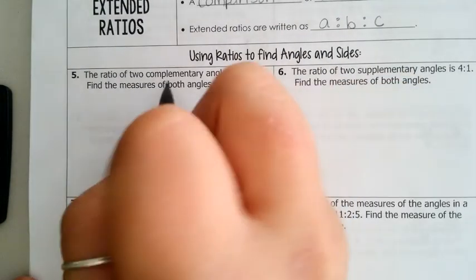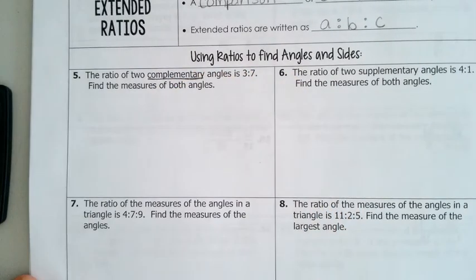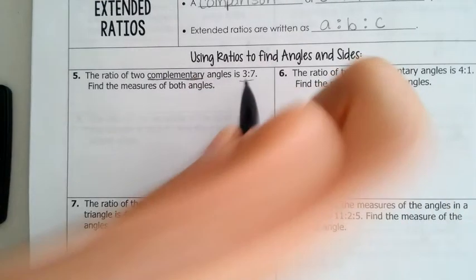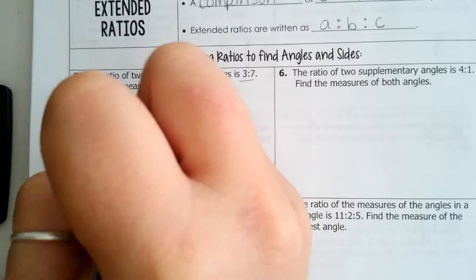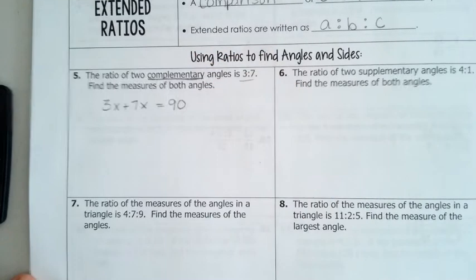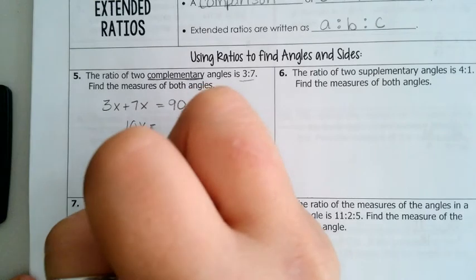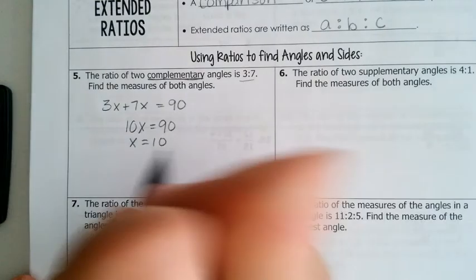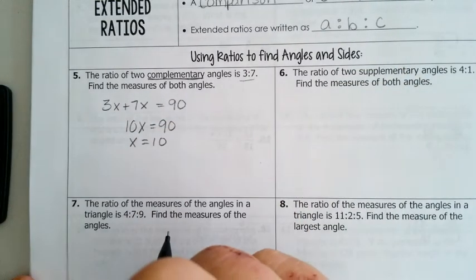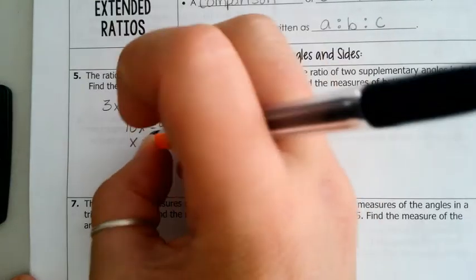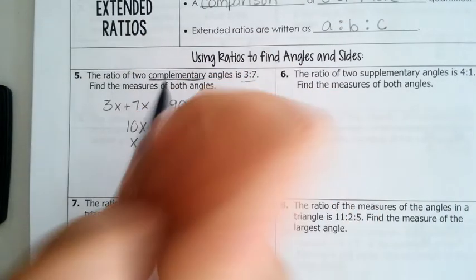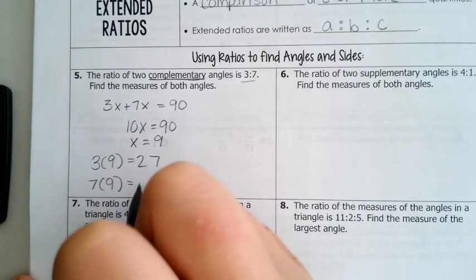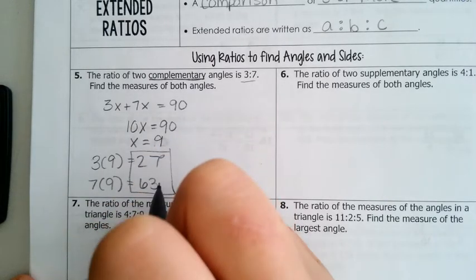So what we need to do is we need to take this right here, complementary. So two complementary angles mean they add up to 90 degrees. So if our ratio is 3 to 7, we're going to write it as 3x plus 7x is equal to 90. So we get 10x is equal to 90, x is equal to 10. So that means one angle is going to be, oh, I'm sorry, it should be 9, not 10, my bad. So it should be 3 times 9, which is 27, and the other one's going to be 7 times 9, which is 63. So those are our two angle measures.